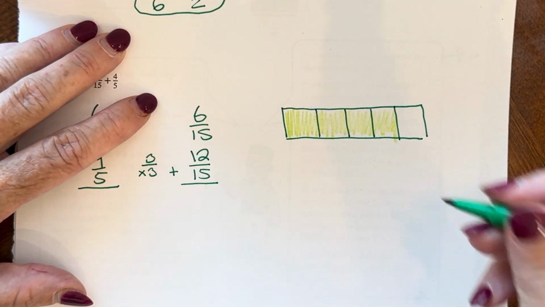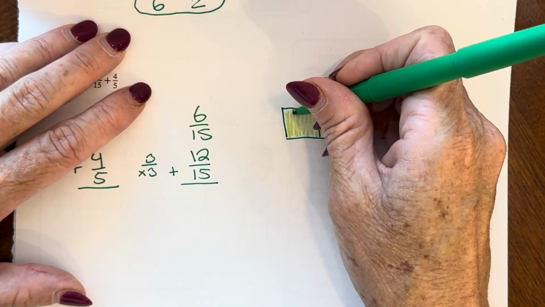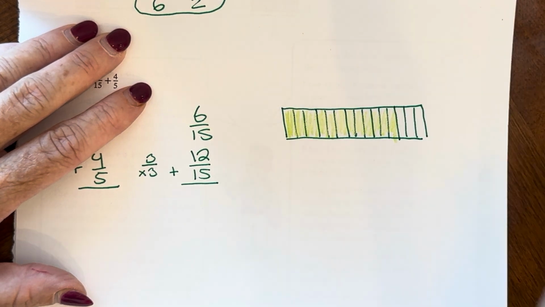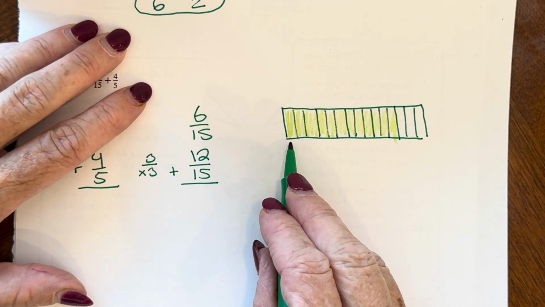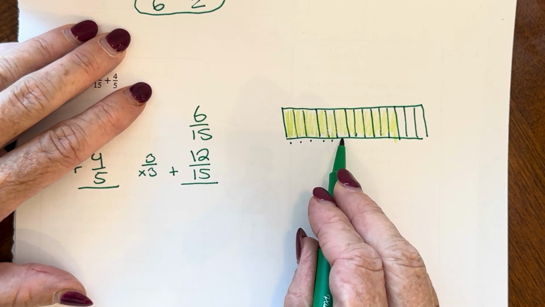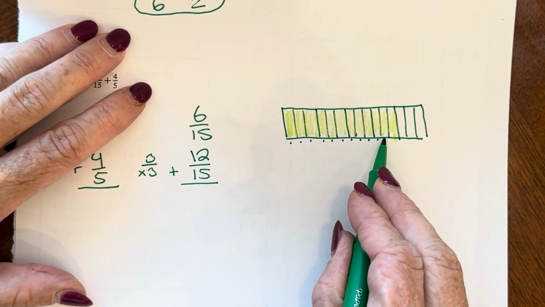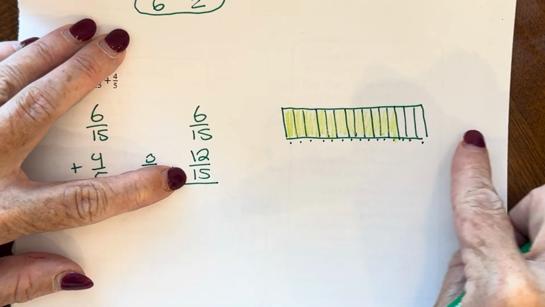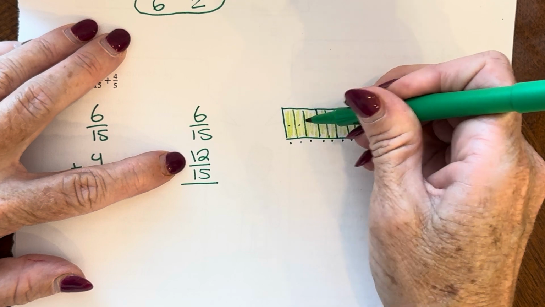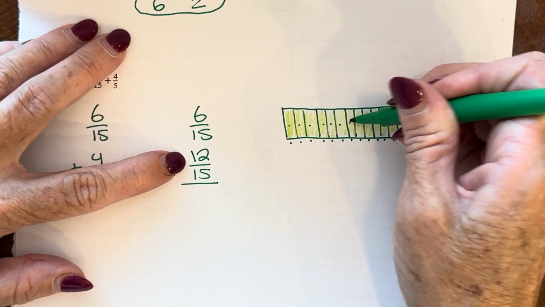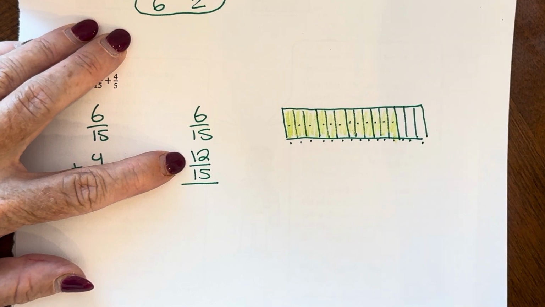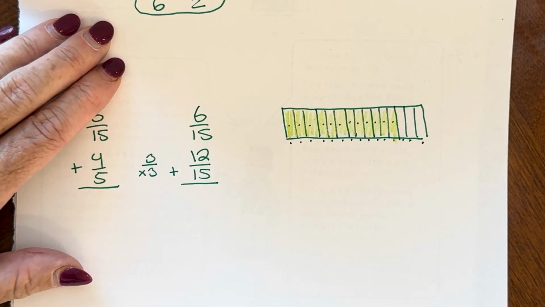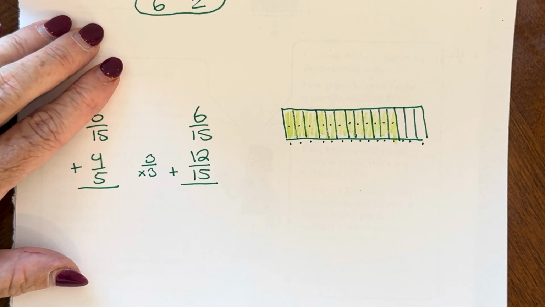So I took each piece and cut it into 3 pieces. So now we have a total of 1, 2, 3, 4, 5, 6, 7, 8, 9, 10, 11, 12, 13, 14, 15 pieces total. And we only have how many of them? 1, 2, 3, 4, 5, 6, 7, 8, 9, 10, 11, 12. So that's how that works. We didn't change the value. We didn't change how much we had. We just made the pieces smaller.